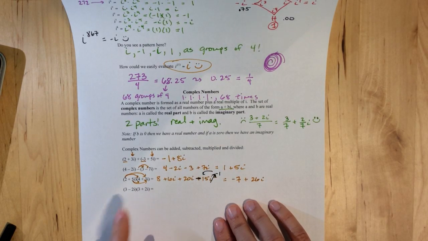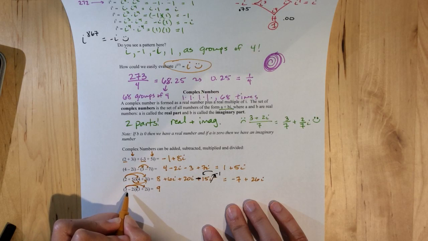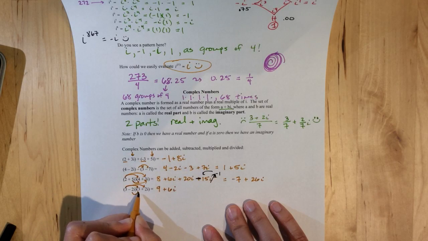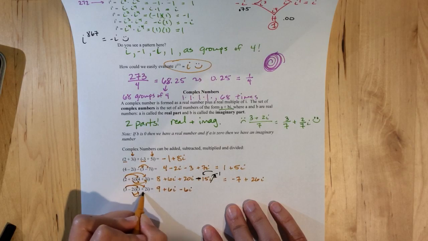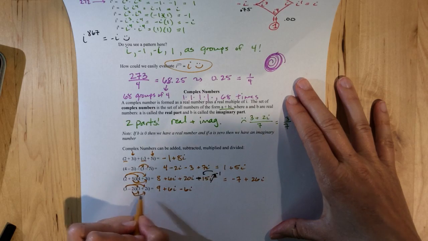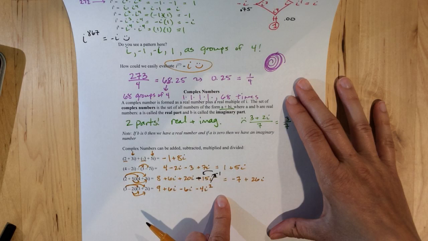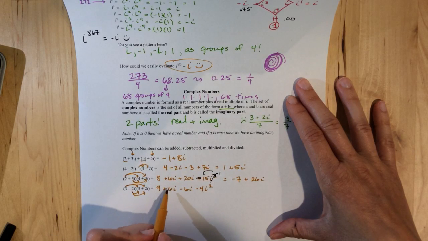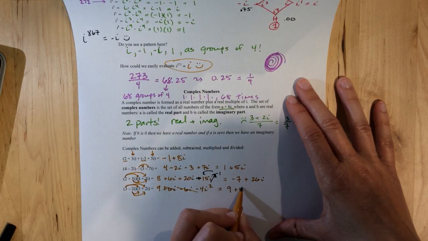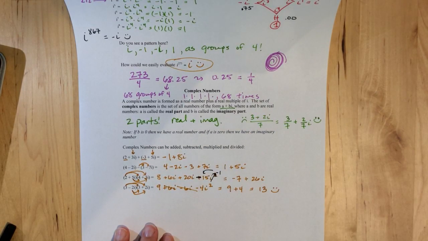So let's try another one. 3 times 3 is 9. 3 times 2i is plus 6i. Negative 2i times 3 is negative 6i. Negative 2i times 2i is minus 4i squared. But what does this become? That really becomes plus 4. These are reducing to 0. So this is really, remember, 9 plus 4, which is equal to 13. Hopefully that wasn't too bad.